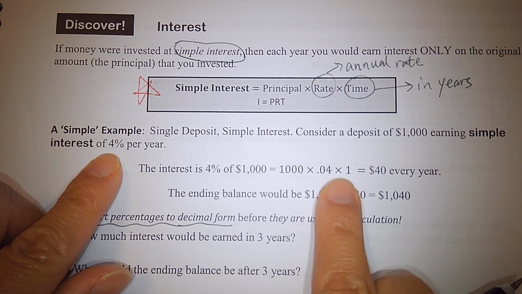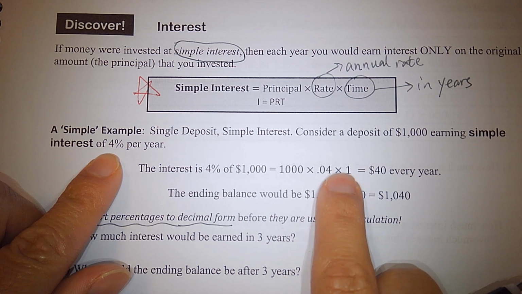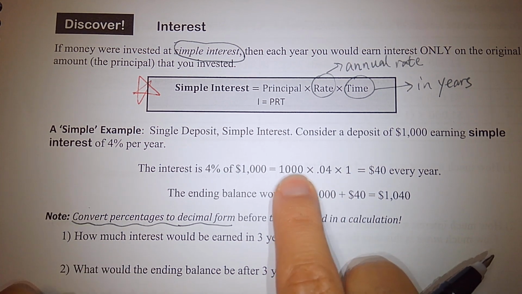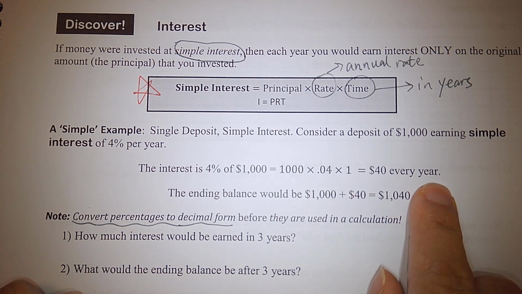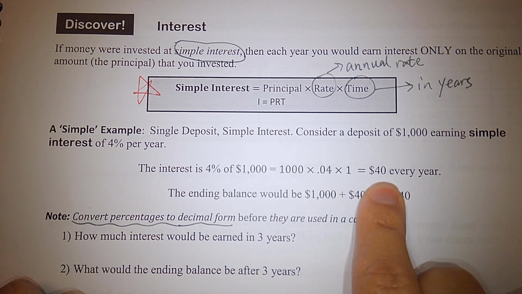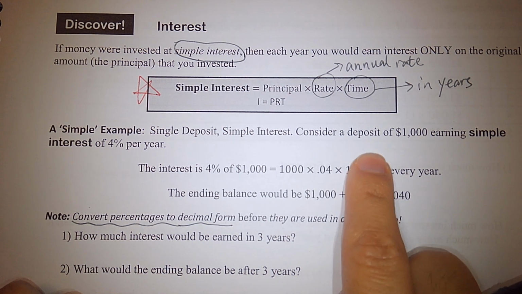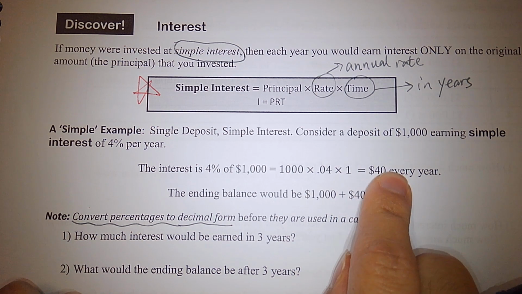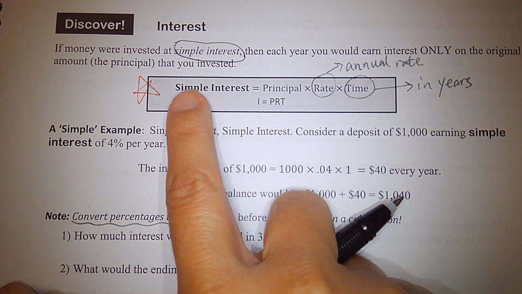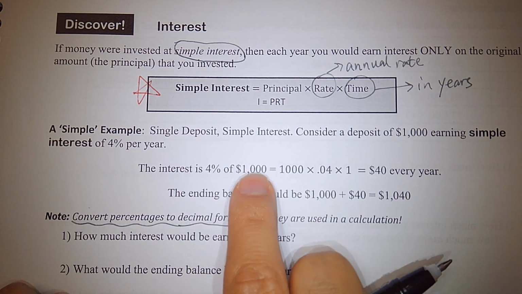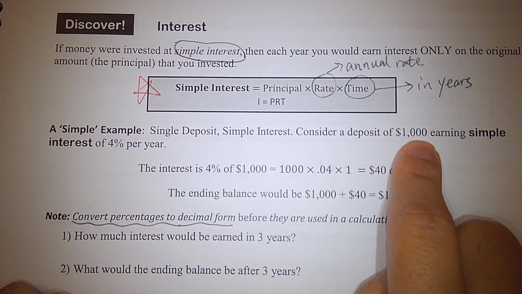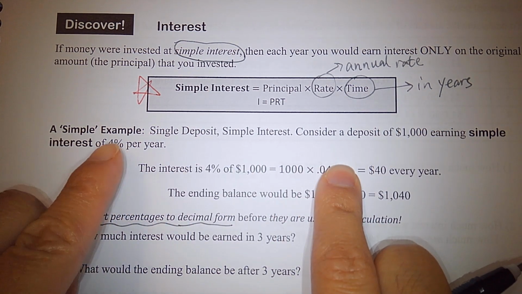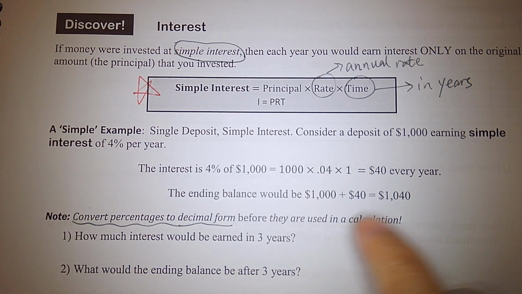For how long? For 1 year, times 1. And that gives us $40. So this is the interest amount we earn using simple interest for $1,000 with a 4% annual rate.